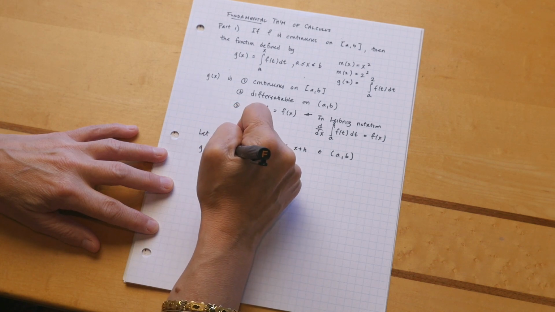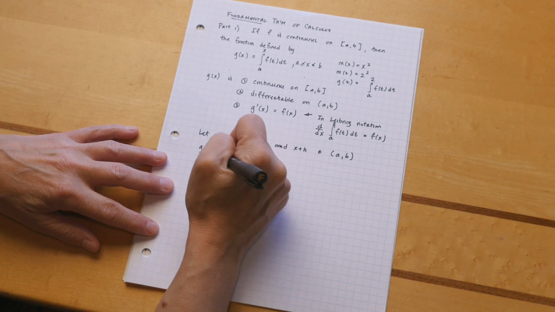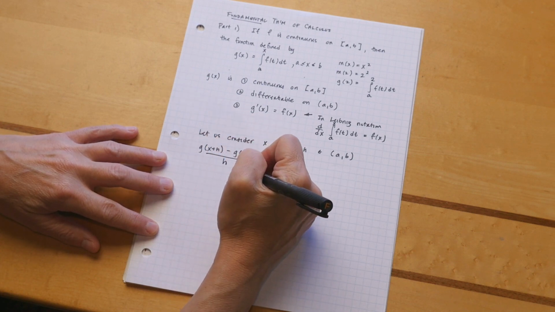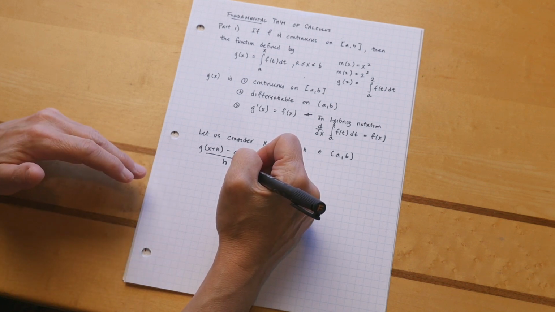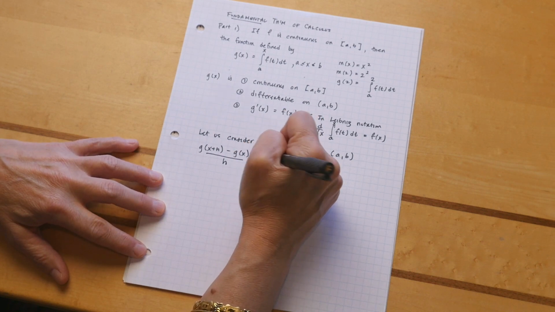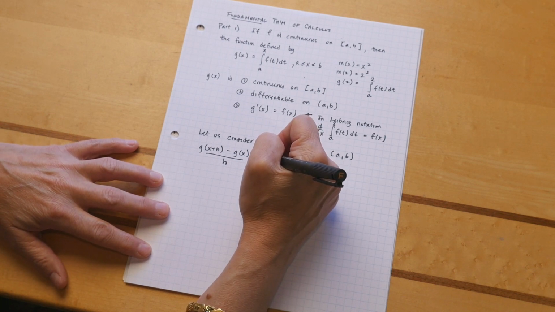I'm going to evaluate my function at x, and I am going to divide that whole thing by h. So right away you should be thinking to yourself, my goodness, that looks like it's heading towards the definition of the derivative. If that's what's come into your mind, you are indeed correct. I am trying to set up so that I can figure out what the derivative of g is, because I really want to show that the derivative of g is in fact f of x.